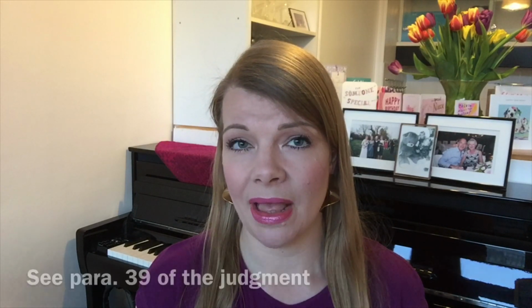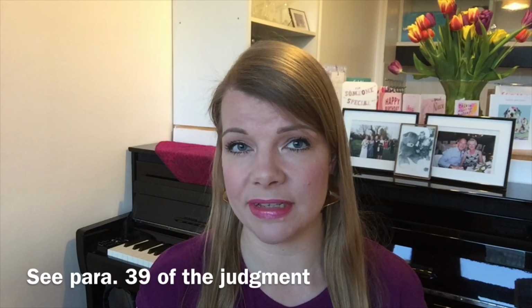The relevant points to take from Monkhill are as follows. First, it's not enough that a footnote 6 policy is engaged. The test is whether the application of the footnote 6 policy provides a clear reason for refusing planning permission. Where the application of the footnote 6 policy does provide a clear reason for refusing planning permission under paragraph 11D1, the decision maker must not go on to rely upon the tilted balance in paragraph 11D2 to grant planning permission. So the decision maker should consider paragraph 11D1 first, before going on to consider 11D2 only if footnote 6 policies do not provide a clear reason for refusing planning permission.